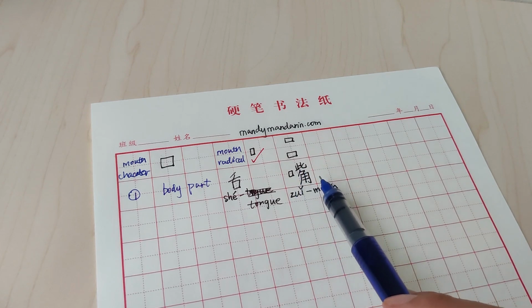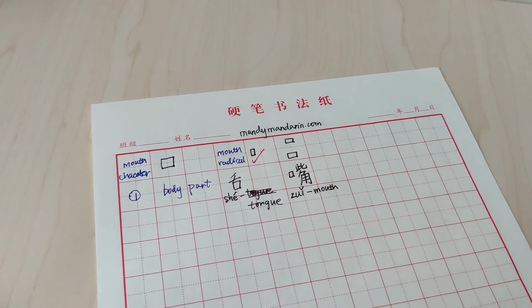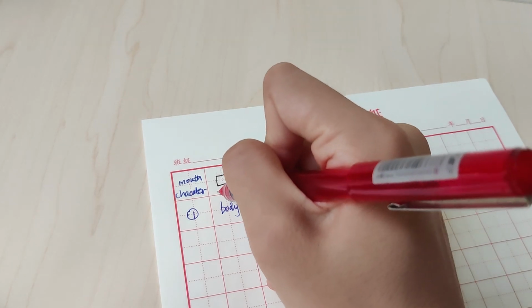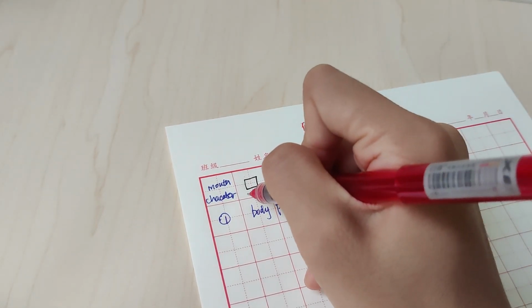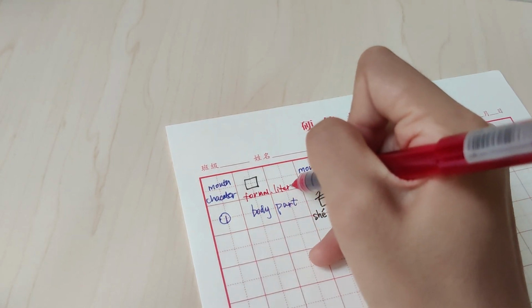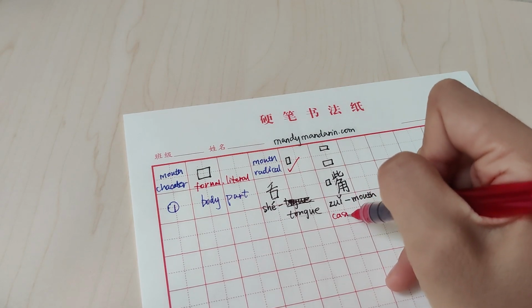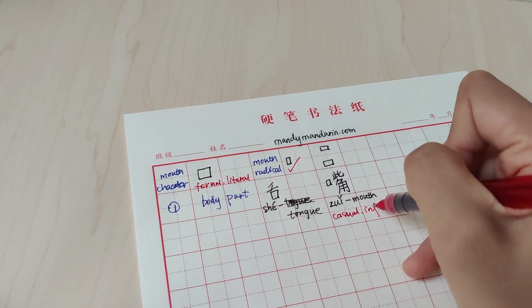When you talk about someone's mouth in everyday life, we usually use this one instead of that one. So in conclusion, this one is more formal and literal, and this one is more casual and informal.